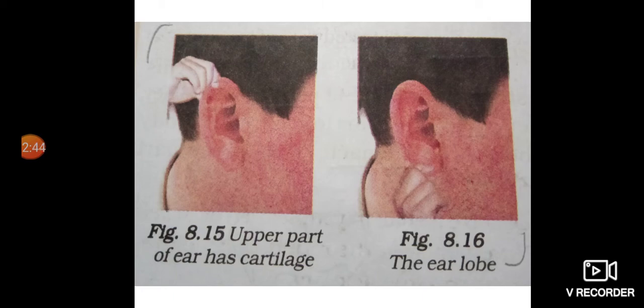And there do not seem to be any bones. But you see something different between the earlobe and the portion above it. You see in figure 8.16. This is the earlobe.